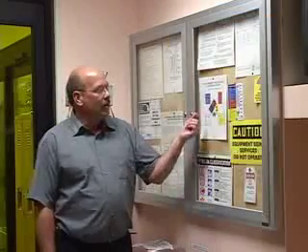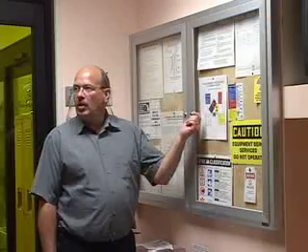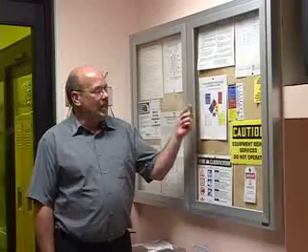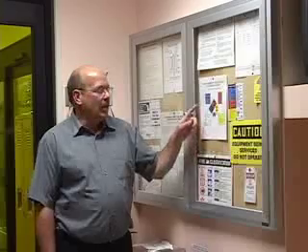Notice that our pull stations are color-coded to the NFPA fire diamond. So the gas release is reactivity, that's going to be yellow. A fire pull station is going to be red, and a health or medical emergency is going to be blue.